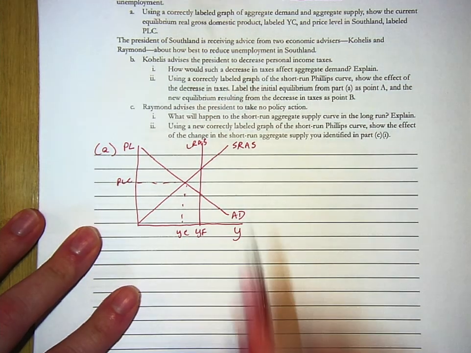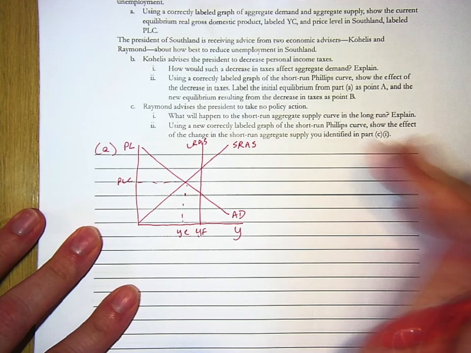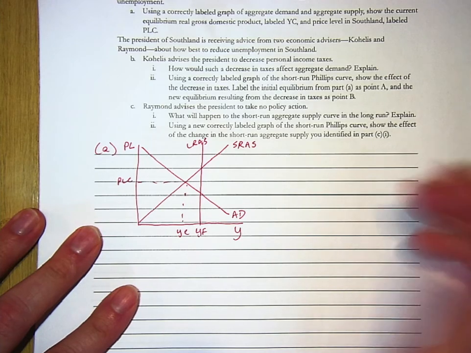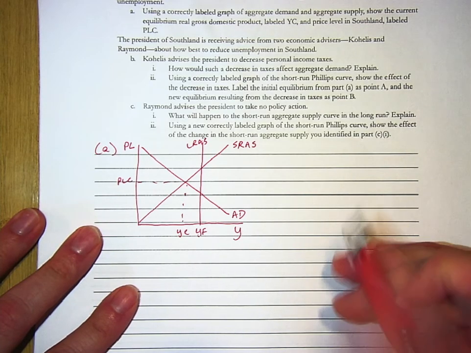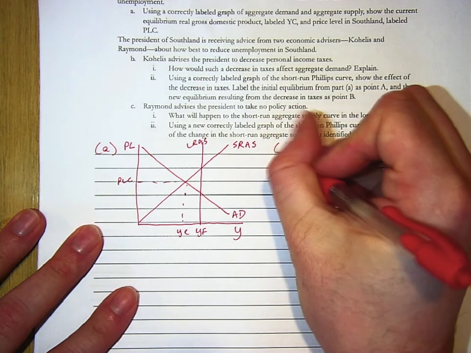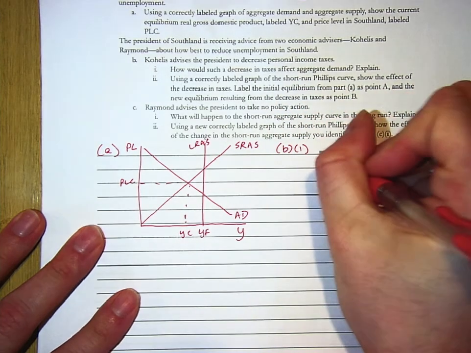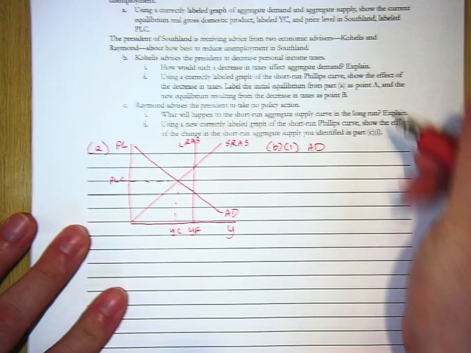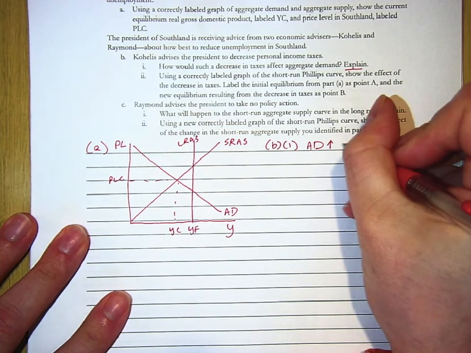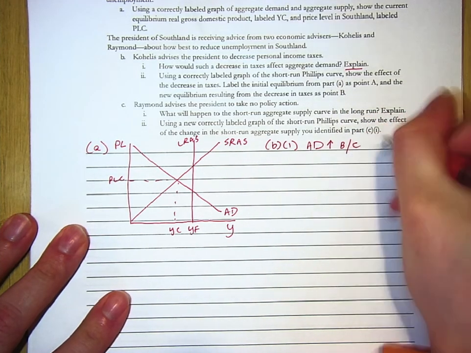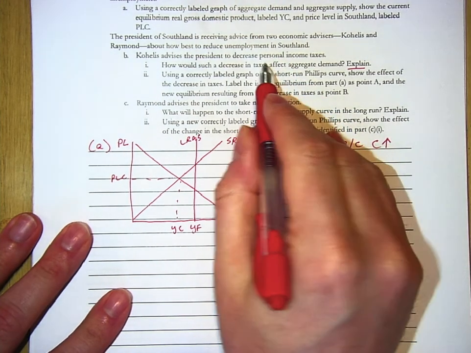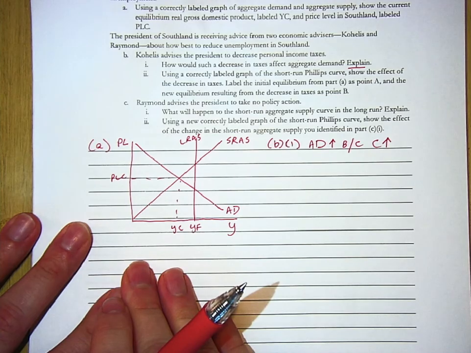Now, parts B and C say the president of Southland is receiving advice from two advisors, Cohelus and Raymond, about how best to proceed. Cohelus says decrease income taxes, and B1 says how would it affect aggregate demand. So B1, aggregate demand, if there was a decrease in income taxes, should go up. And it says explain, so we need some sort of reason. Because consumption would go up, we can say that. If it's personal income taxes, it would just affect consumption.